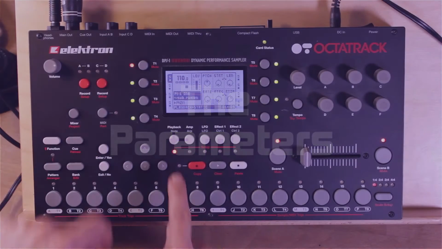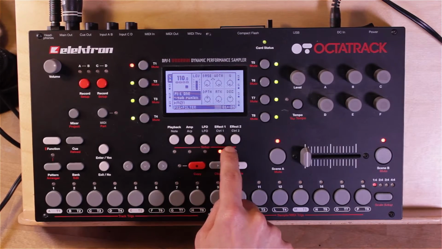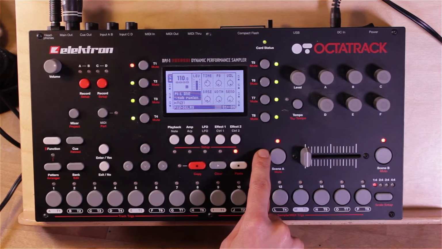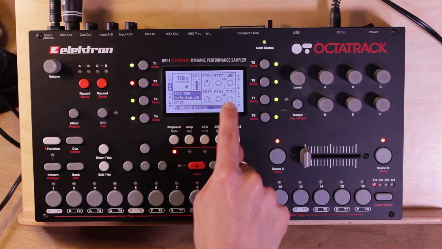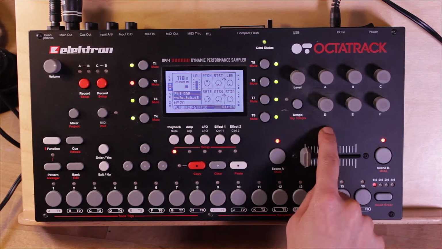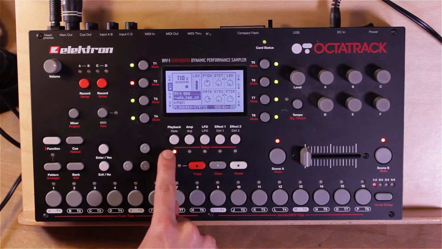Each track has 5 parameter pages, which affect the assigned machines and so your samples. The layout of the screen corresponds to the knobs. The first parameter page is the playback.